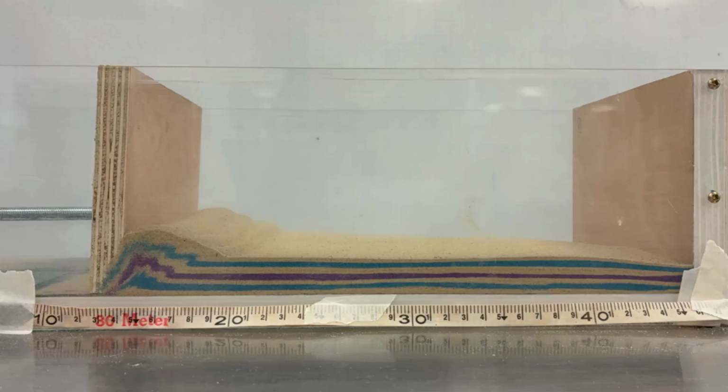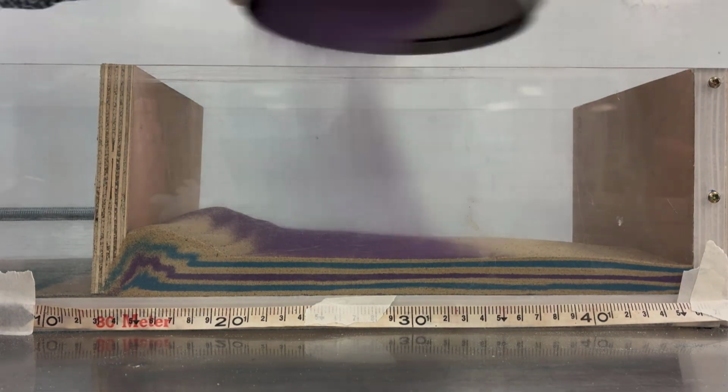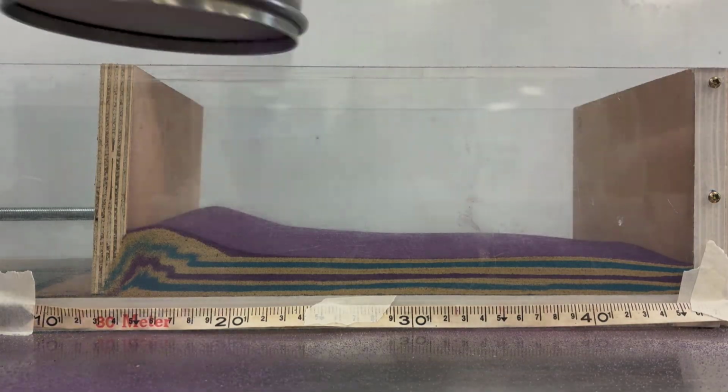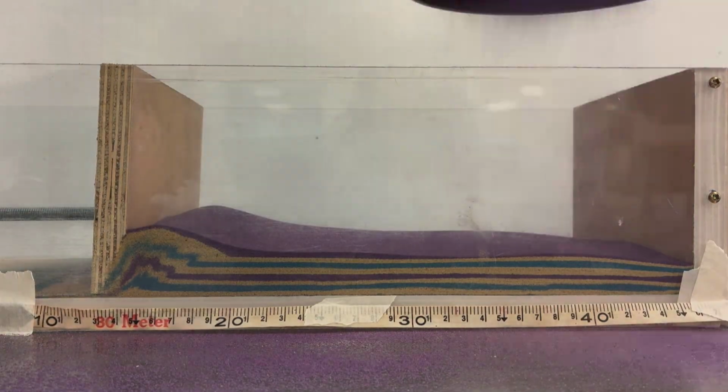The same approach was followed in experiment 2, with an additional sieved cup of sand overlaying the wedge at every 4 centimeter increment of shortening to emulate syn-sedimentation.